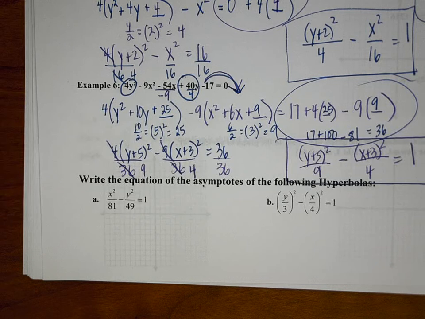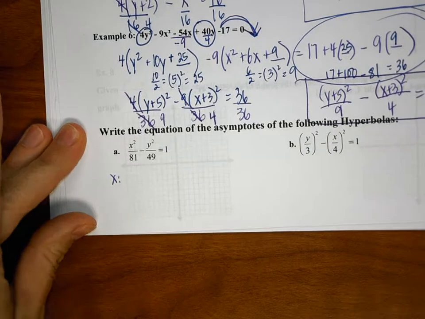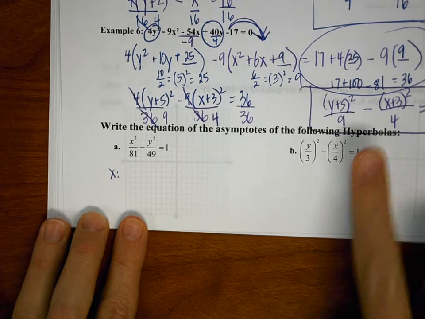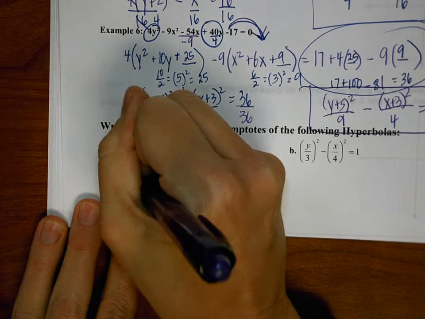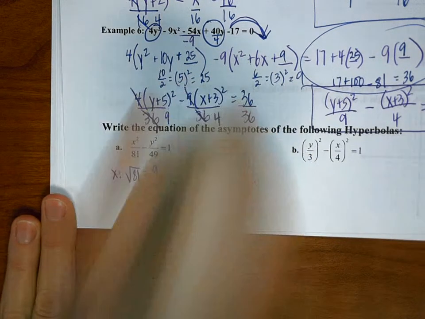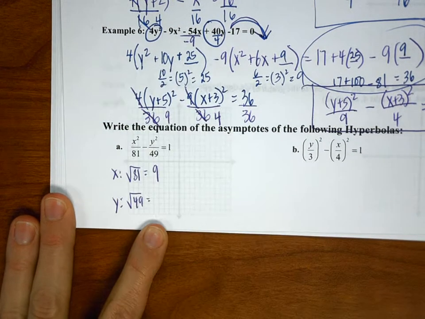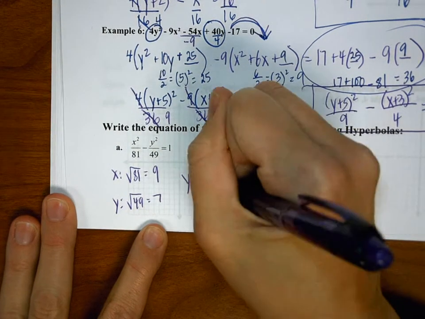Okay. Lastly, at the bottom, it says to write the equation of the asymptotes of the following parabolas. So when they're asking you to do that, you just need to know, well, what is my x value? How do I find my x value? Of hyperbolas, sorry. How do I find my x value? Good, square root of 81, which is 9. My y value is going to be the square root of 49, which is 7. So what's my equation? Y equals plus or minus 7 over 9 x. Yes.